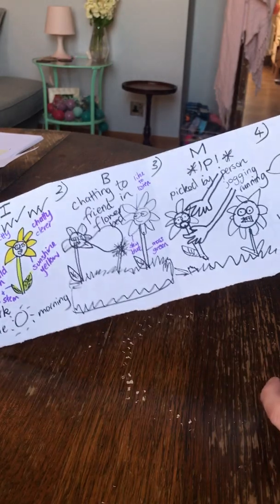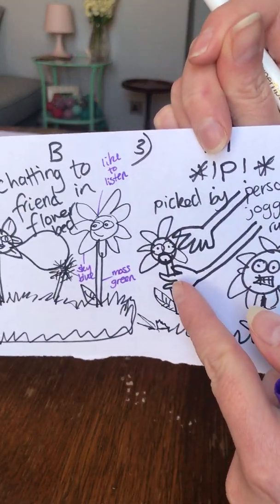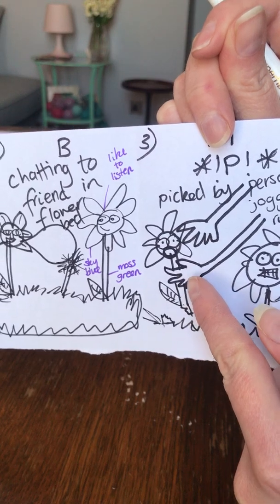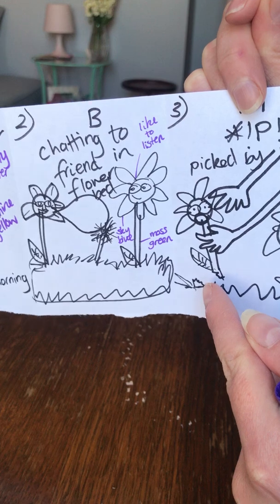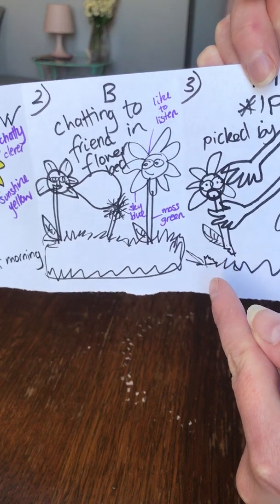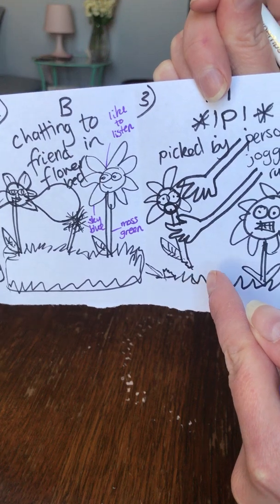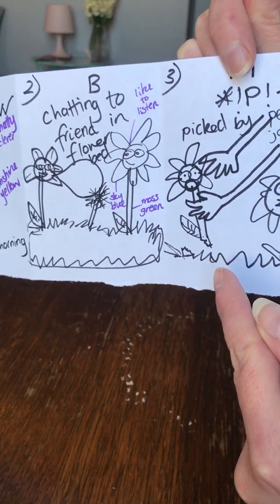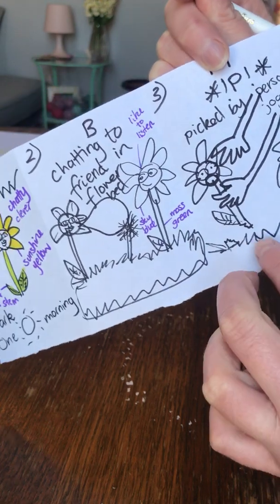Now, I think for some other details, we're going to need to add some feelings. How does this character, Flower Girl, feel when she is picked by the person jogging in the park? She doesn't know what's happening. She's obviously never been picked before. Maybe she's just heard terrible rumours about what happens to flowers when they're picked. Spoiler alert, they die. Okay, so let's add some feelings.